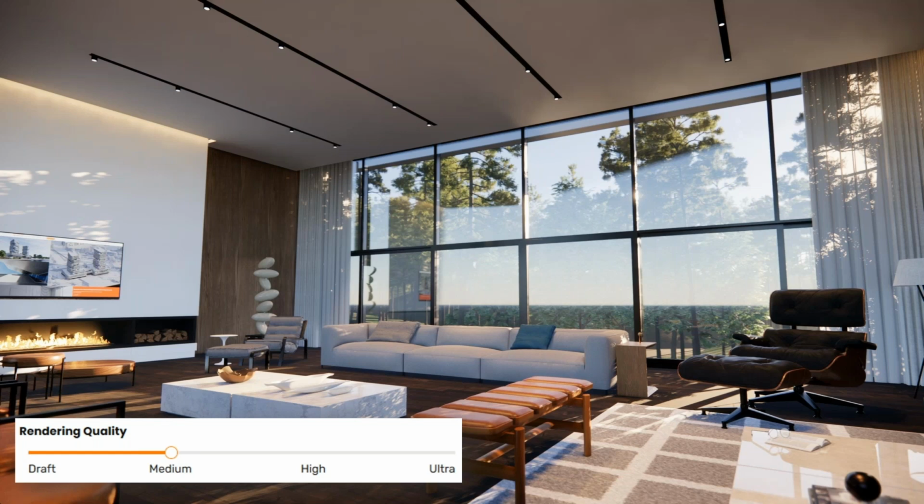So your computer is going to have a much easier time handling the model in real time. For a presentation like this, I want to keep things as low as possible, just so that I don't risk the model crashing or stuttering as much.